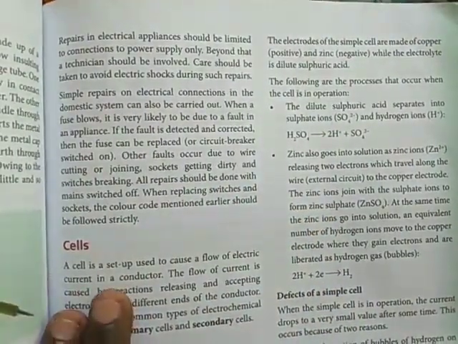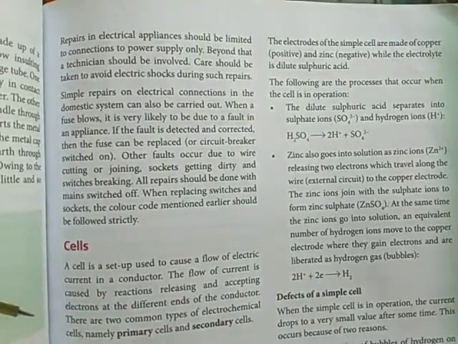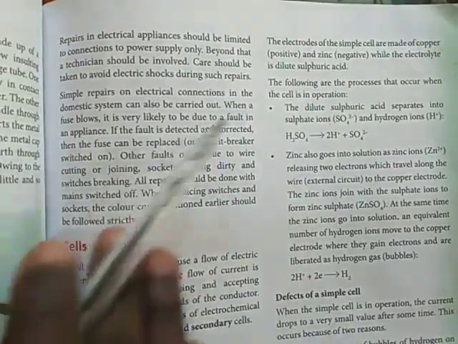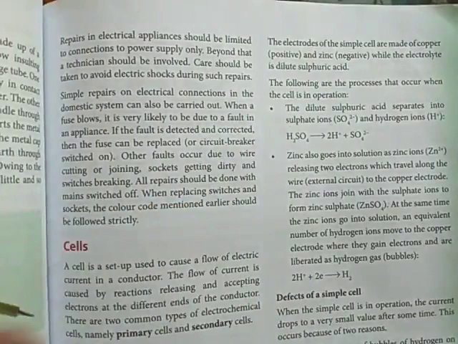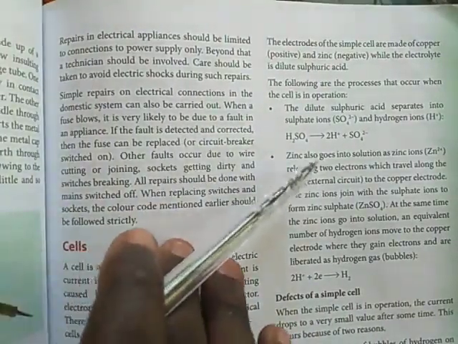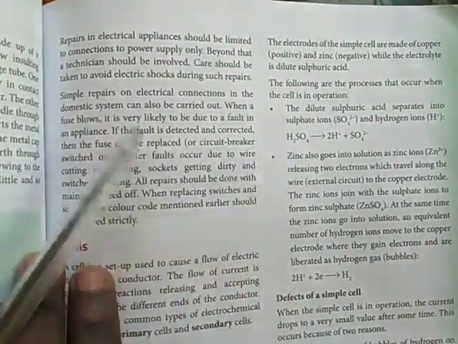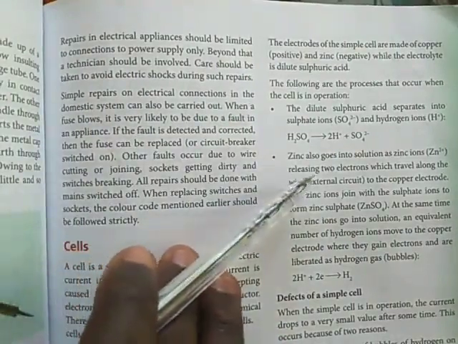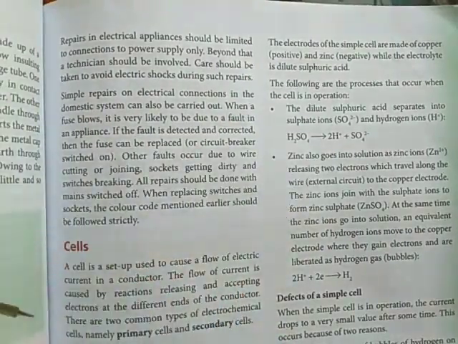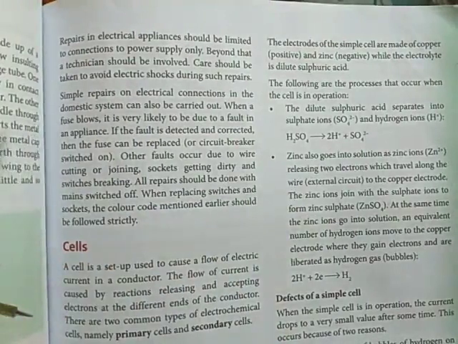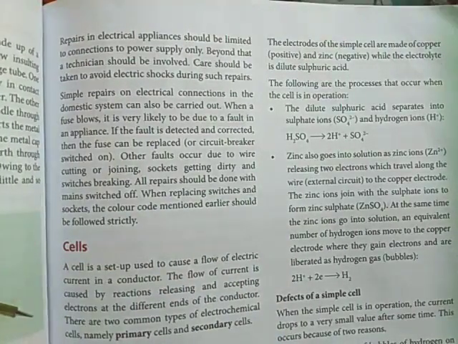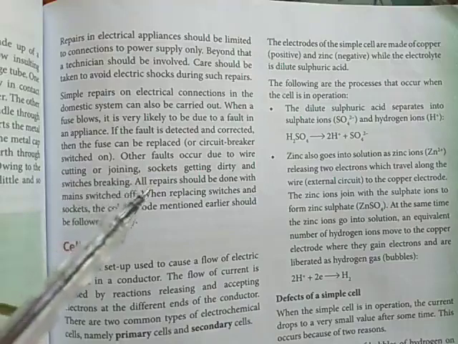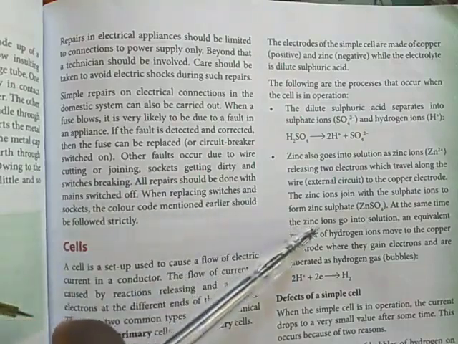The following are the processes that occur when the cell is in operation. The dilute sulfuric acid separates into the sulfate ions and hydrogen ions. Zinc also goes into the solution as zinc ions, releasing two electrons which travel along the wire external circuit. Manake umeme unakuwa unapita kwenye external circuit. The electrons travel to the copper electrode. The zinc ions join with the sulfate ions to form zinc sulfate.